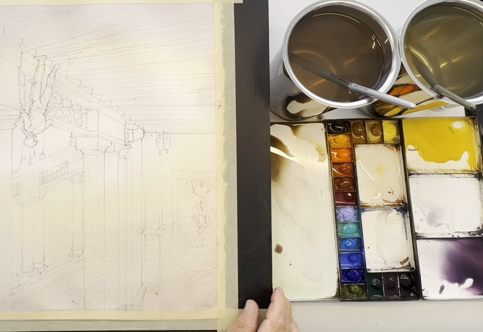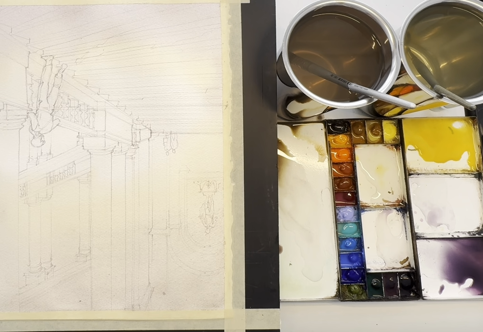So I dislike using the hairdryer, but I'm going to just to speed the process.